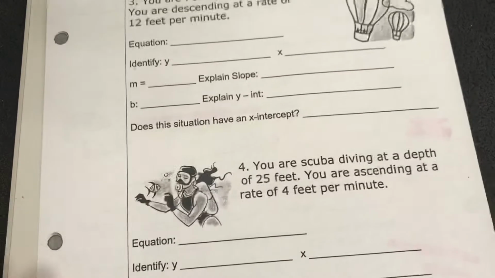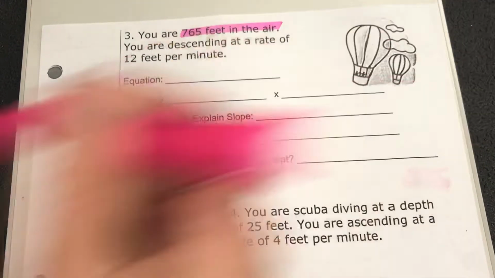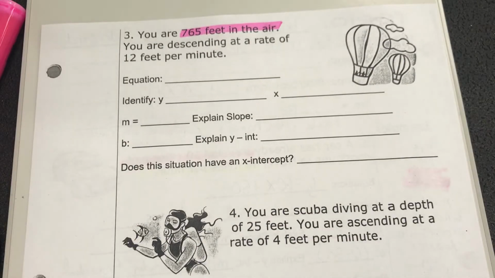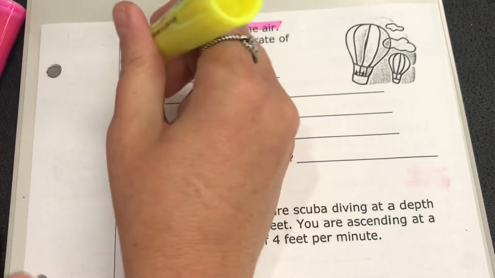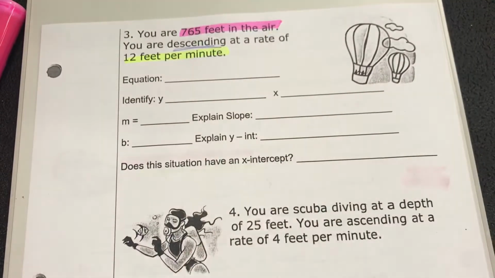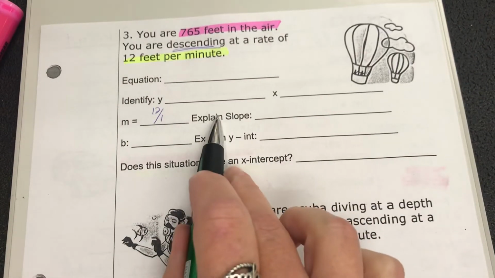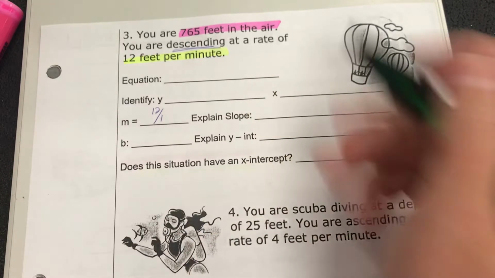Okay, so we got 2 more. You are 765 feet in the air. So that's where we're beginning. We are 765 feet in the air. You are descending at a rate of 12 feet per minute. Okay? Descending is important because that means you're up in the hot air balloon 765 feet in the air, and you're descending, which means that you are coming down 12 feet per minute. So my slope is going to be 12 over 1, and that is going to represent feet per minute.